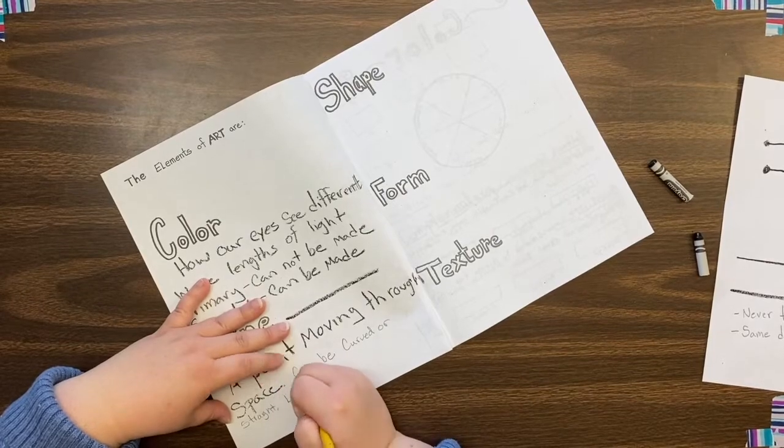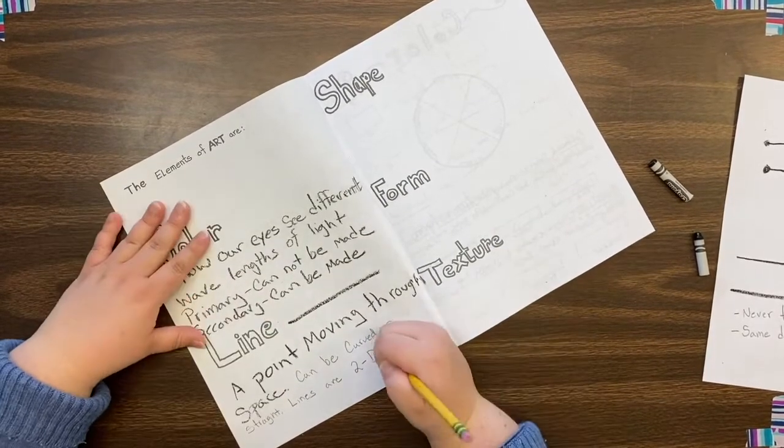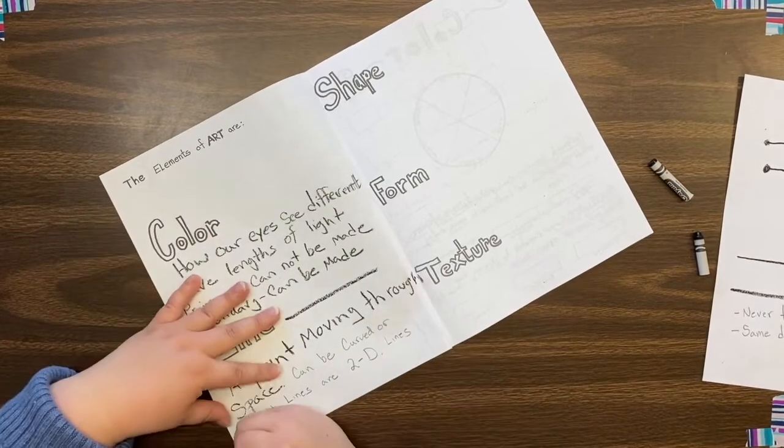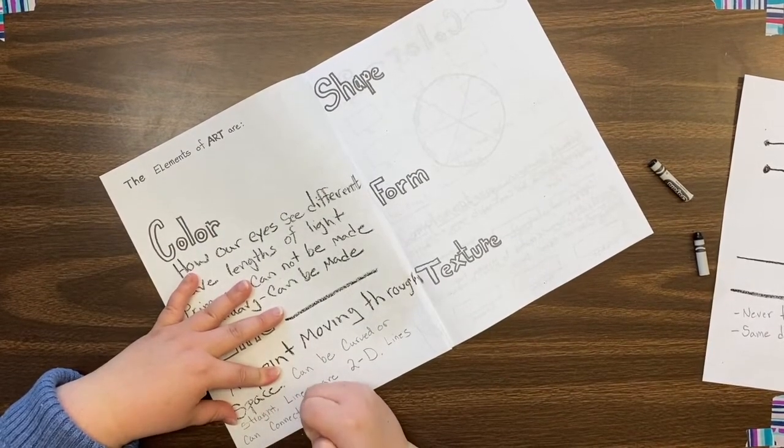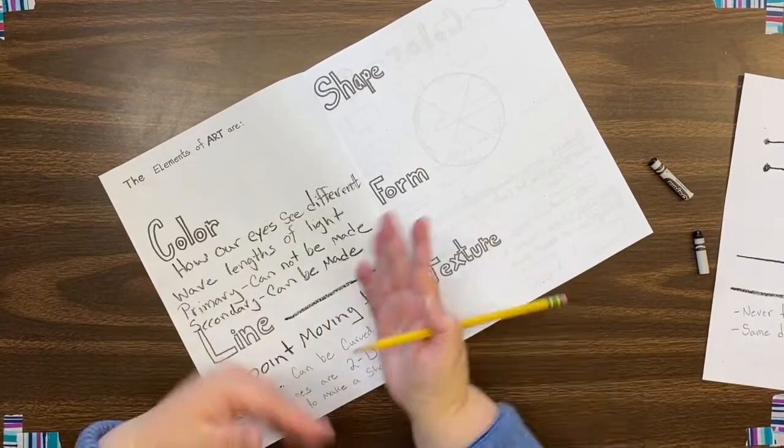So I write down that a line is a point moving through space, but you should write down any definition that you have in your brain. So you're just doing like, if someone asked you, hey, what's a line? Tell me what you would tell them. Ask your parents first, and then you are going to head on outside, just for a minute though. It's not as much outside time as some of my other lessons have had.